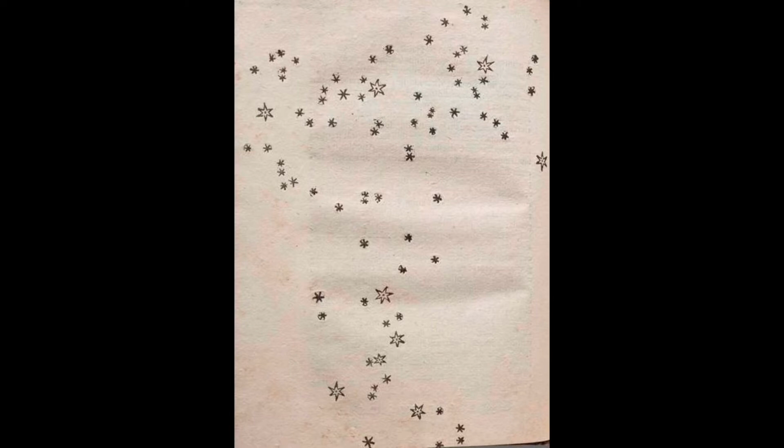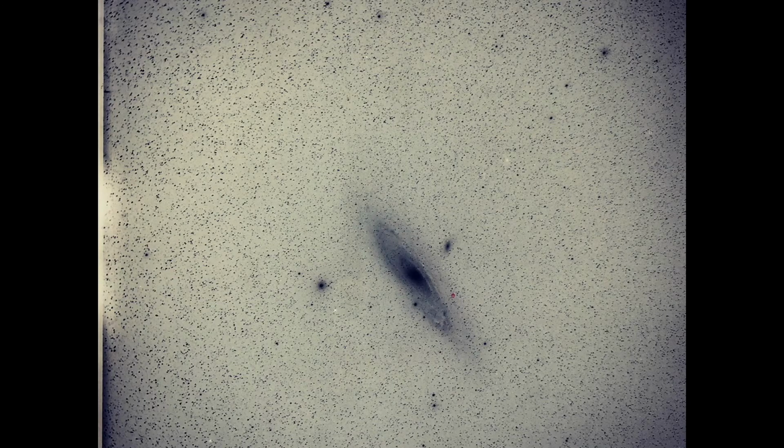But then when that was combined with the time exposures in photographs, we really started to see more and more and more stars.